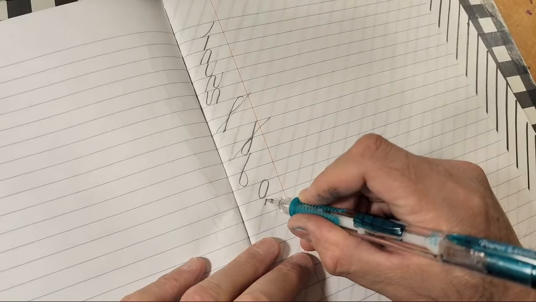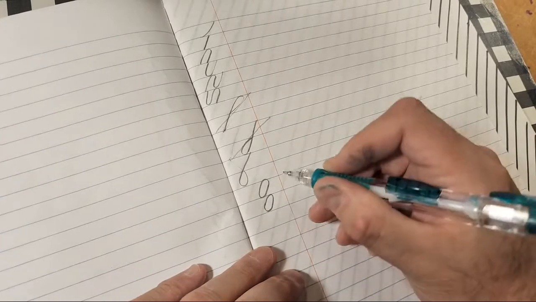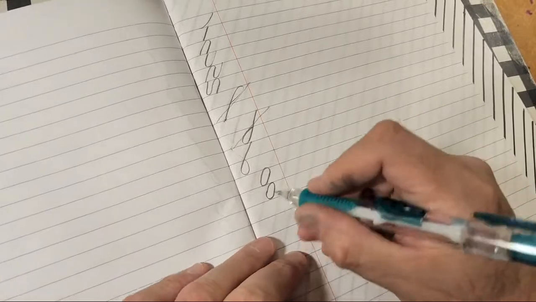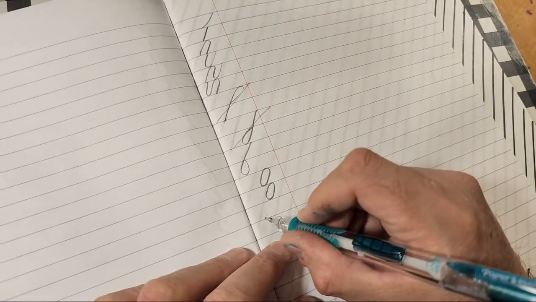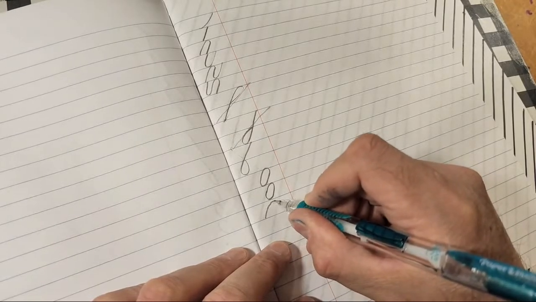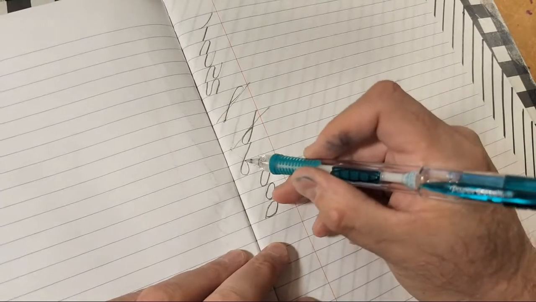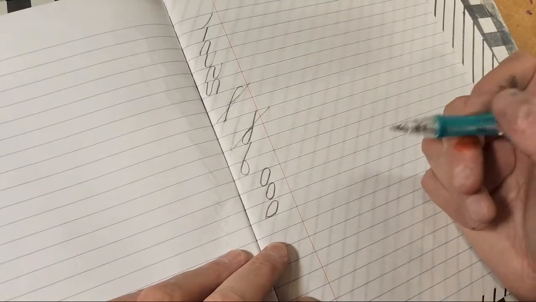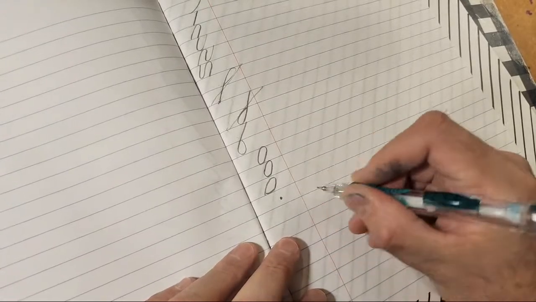Okay, so then we're going to do the reverse oval. We're going to start on the other side of the oval, come up, over, around, up. And then the P and the Z oval, we start on the bottom, on the baseline, come up, over, around, down. Kind of like a miniature version of this, only upside down. Okay, then the tittle.